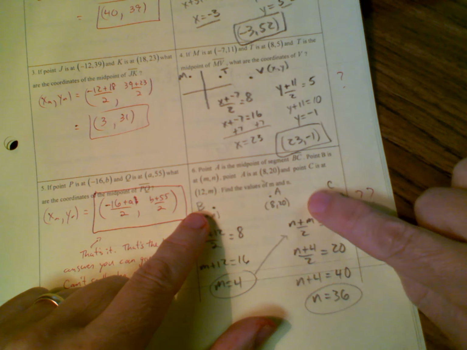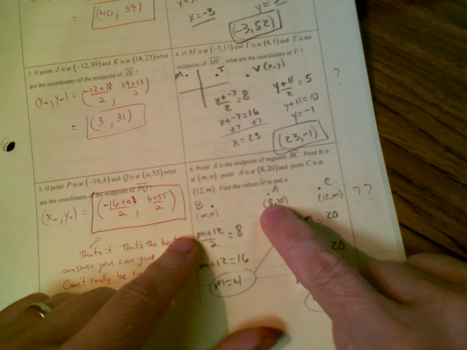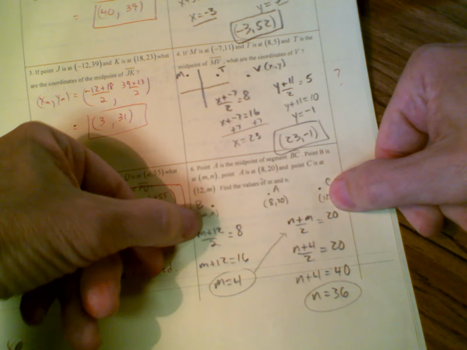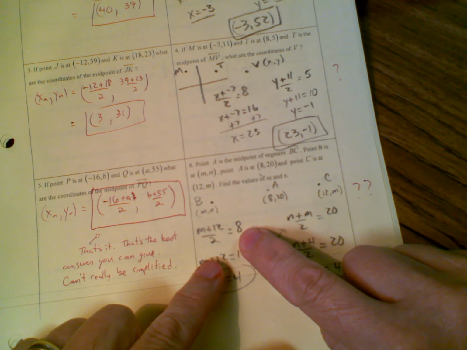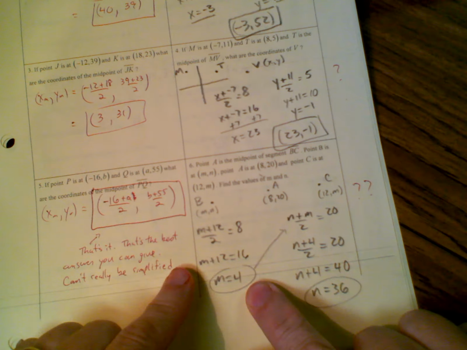It was easier for me to decide where this M, this 12, and this 8 go in the formula when I had the picture laid out like this. You average these two and get the 8. And then the next thing I did was I wrote that equation down. And then my knowledge of algebra told me what to do after that.